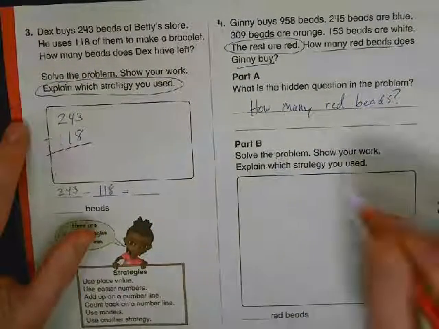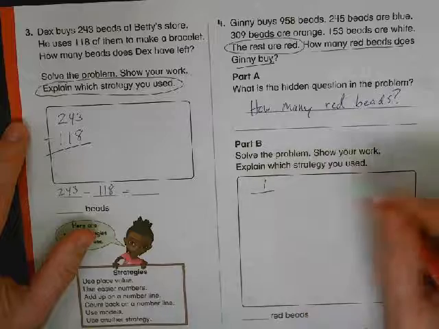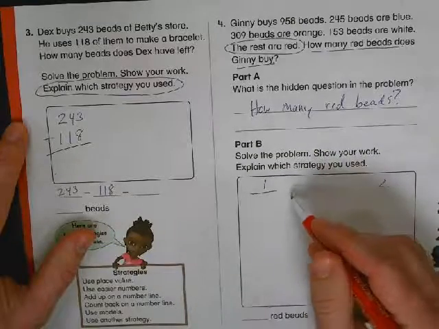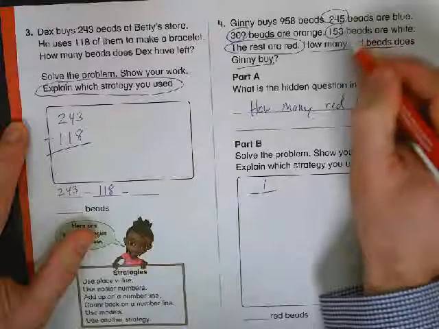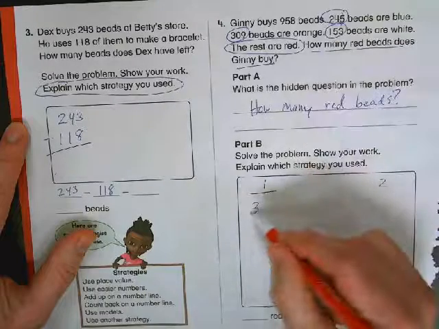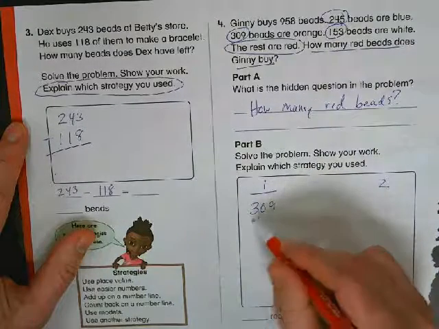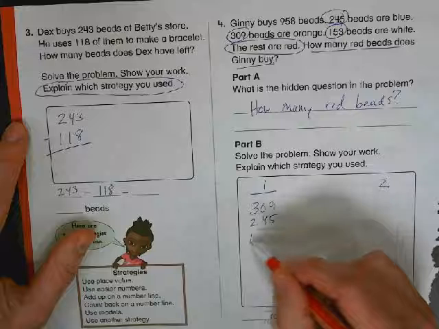Last but not least, it says solve the problem. So this is a 2-stepper, part 1 and part 2. Part 1 is going to be add up all the beads you have. Information, information, information. So you're going to add. Why are you adding? Because you have to figure out how many beads are all these other colors.